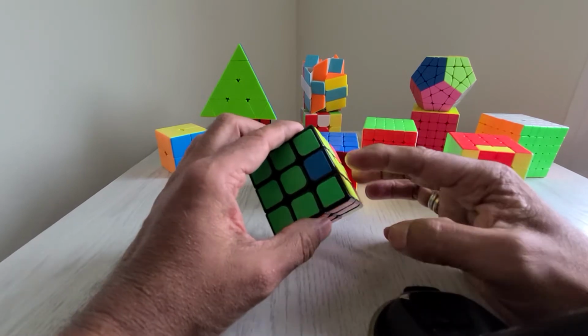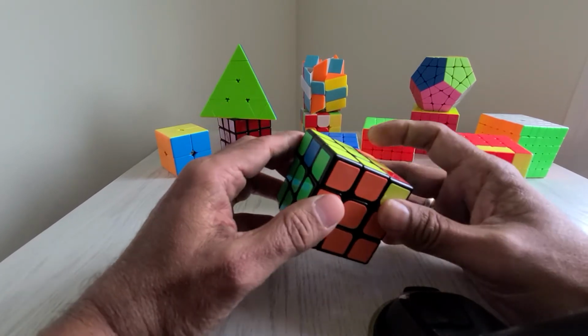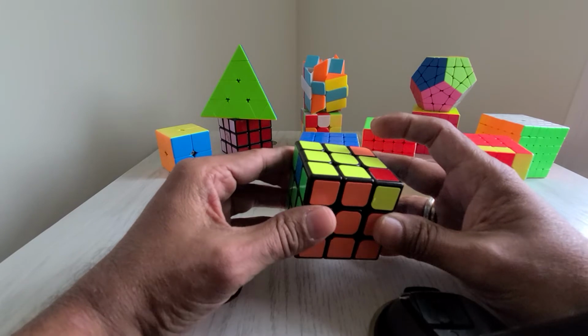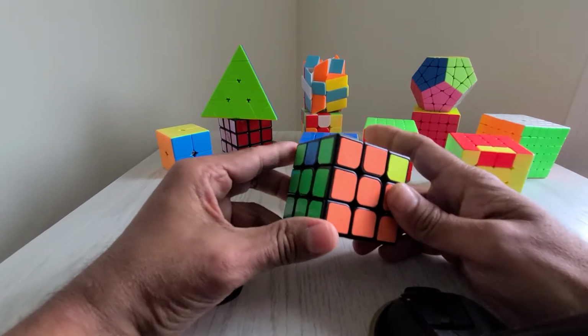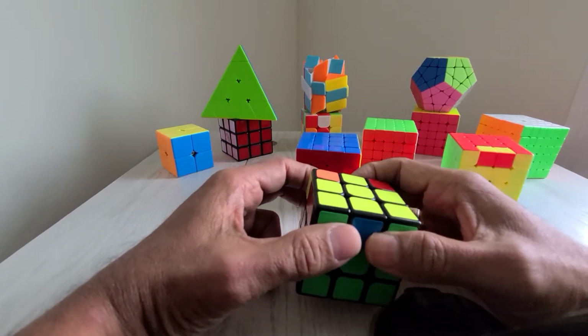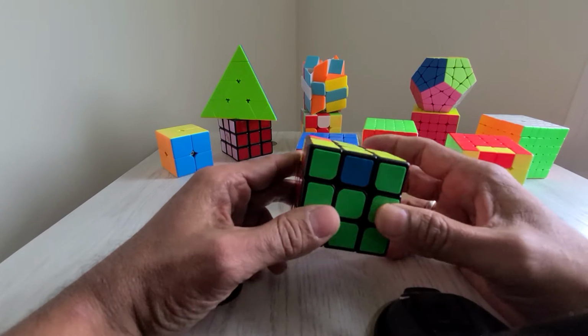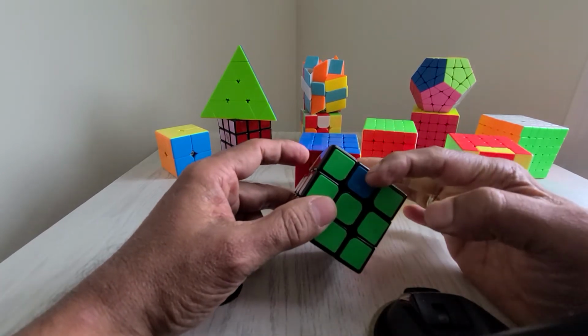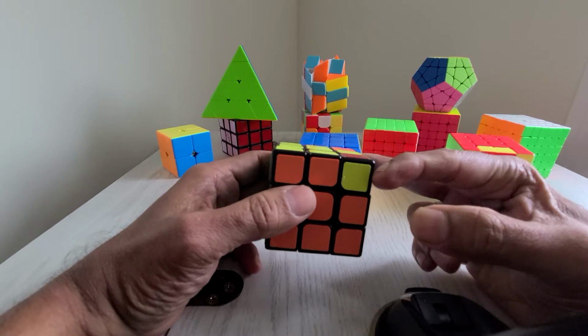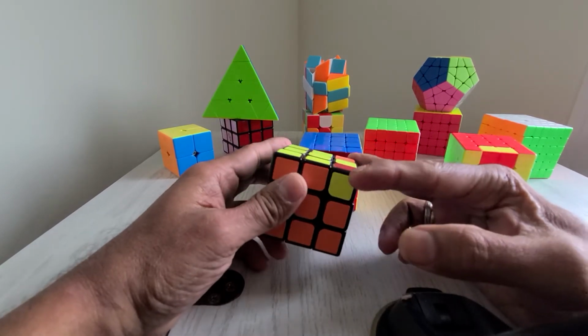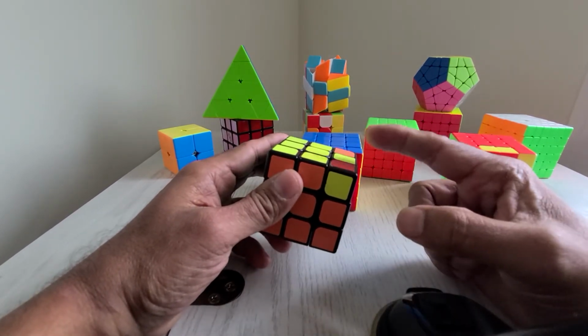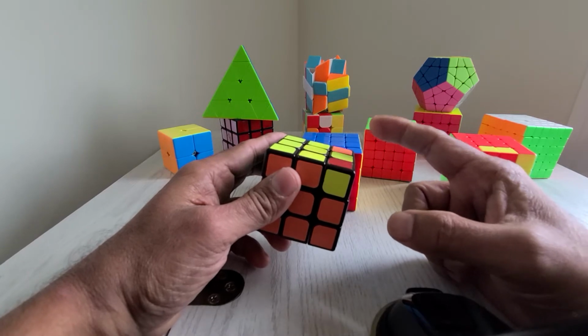So this we call an edge swap parity, and this is also the one that comes in a 4 by 4, but in a slightly different way. I'll explain what the difference is. So when you see the 3 by 3, the edges swap and also these two corners swap, and we can fix it because the corners anyway will have to go through one more turn.